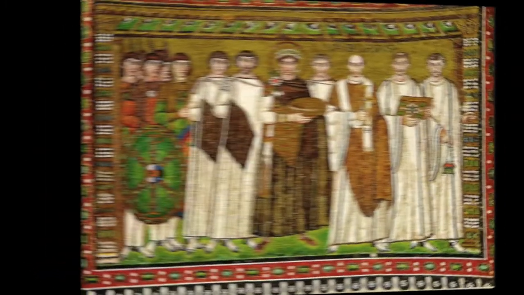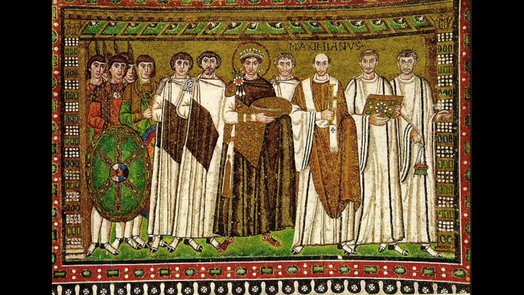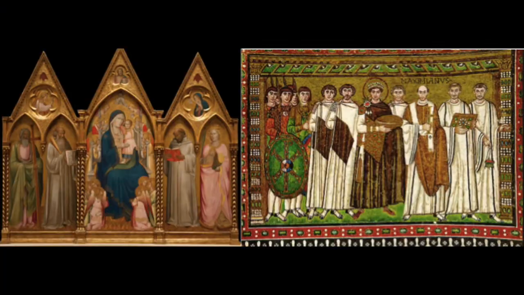Going back to the mosaic, Justinian also stands out in a similar way by being the only one to wear purple in the piece, as well as being slightly more elevated than the others surrounding him. Neither of the pieces depict the figures in a naturalistic sense. However, we are still able to determine who is being represented and what spiritual aspects both embody.